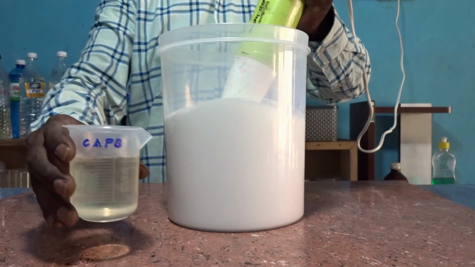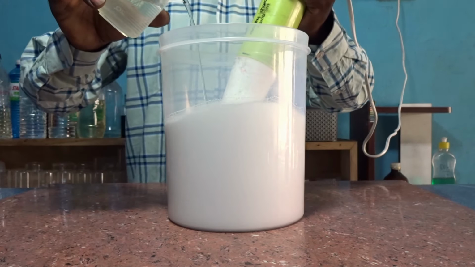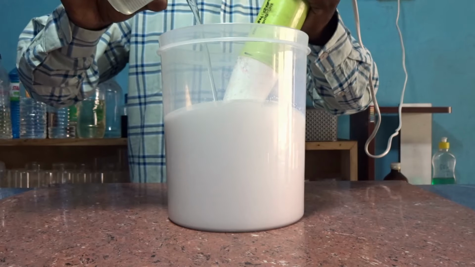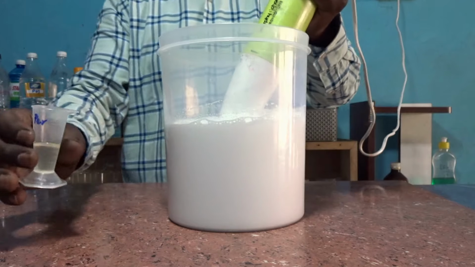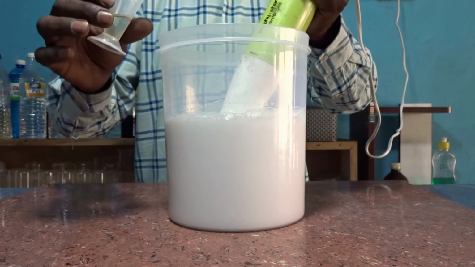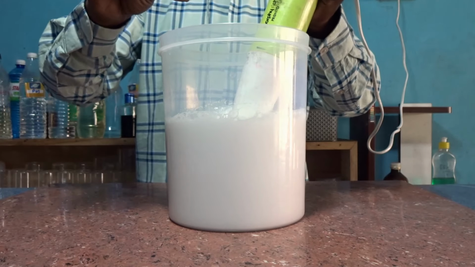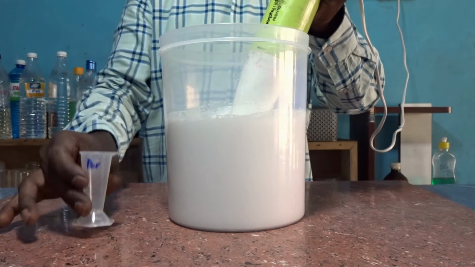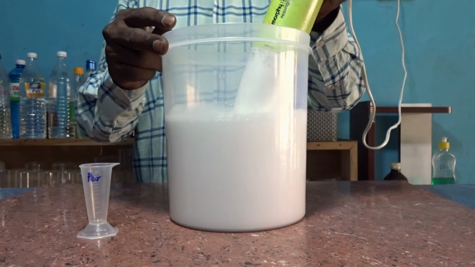Then we are charging cocoamidopropyl betaine, shortly CAPB. And then we are charging perfume. In this formulation, instead of adding low cost perfume in high volume, better we choose concentrated or good quality perfume in low volume, because excess perfume will reduce the thickness.